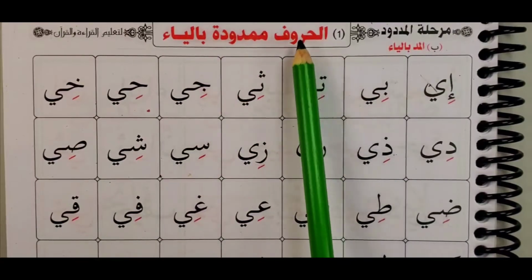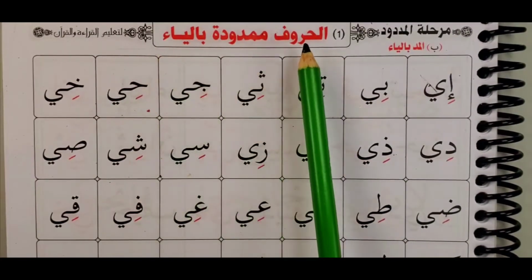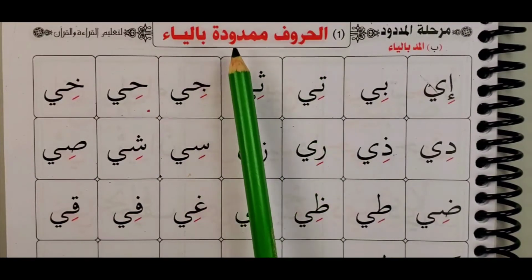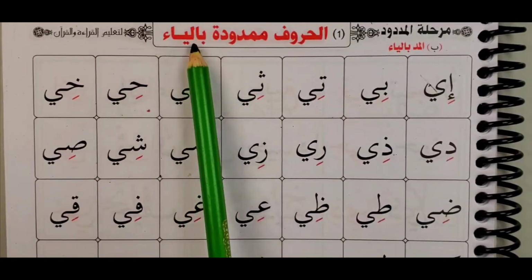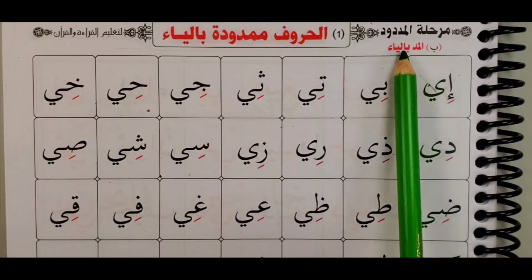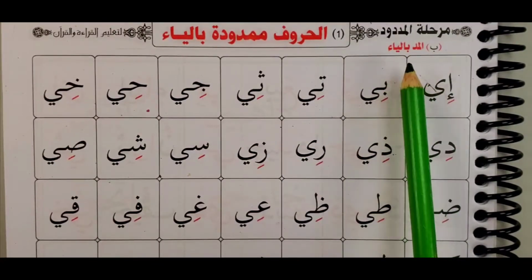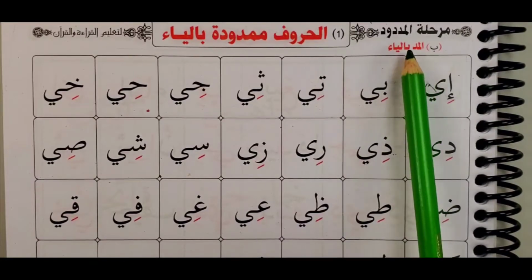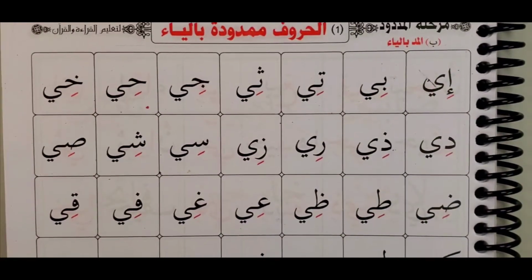Let's get down to it. So we have الحروف ممدودة بالياء. Letters which have been made long or stretched بالياء using what? The long vowel يا. طيب المد بالياء, stretching a letter or making a letter long, using the vowel يا. طيب let's go through it.